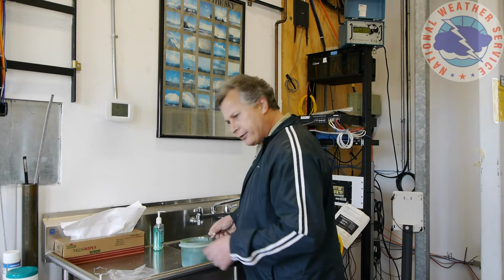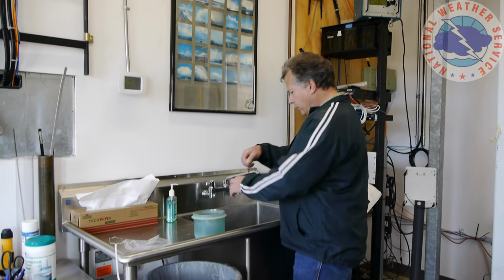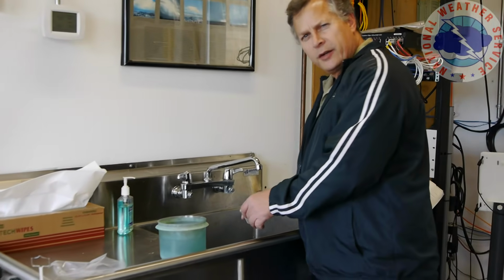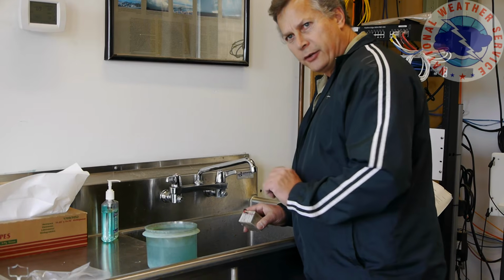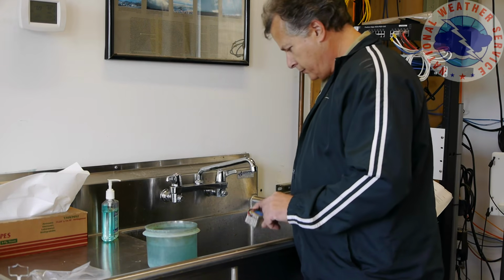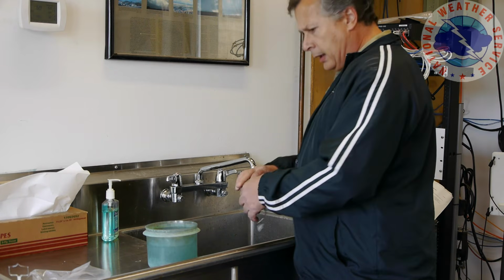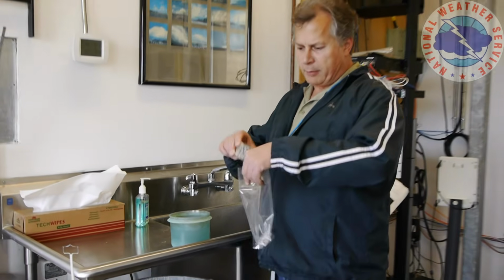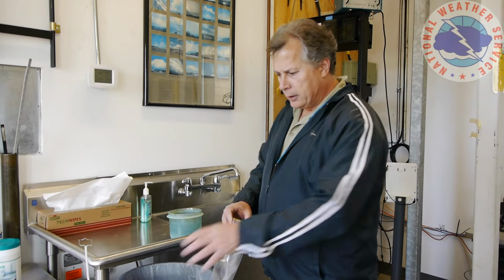Alright, the battery's gone through its initial charging, so we'll remove it from the water, shake off a little bit of the excess, but not completely drain it of water. Put it inside this protective bag that keeps the water from contaminating any of the instruments in the radiosonde itself.